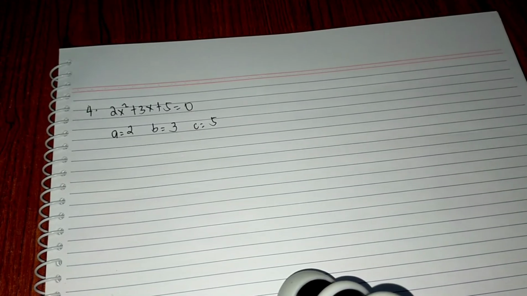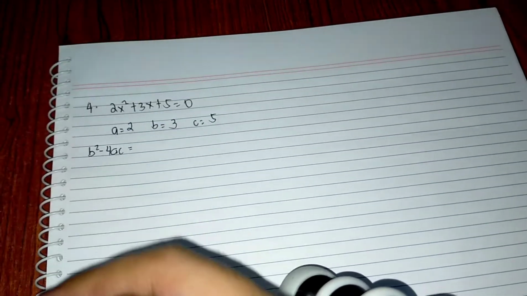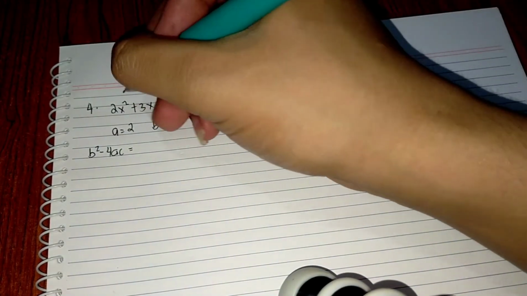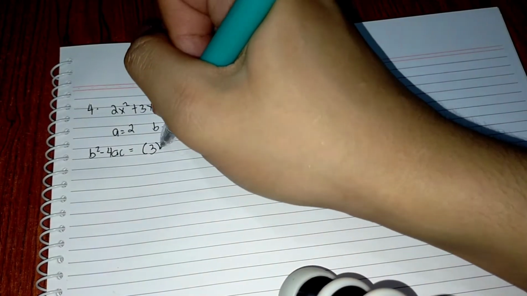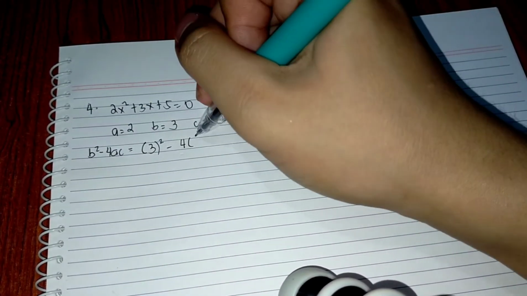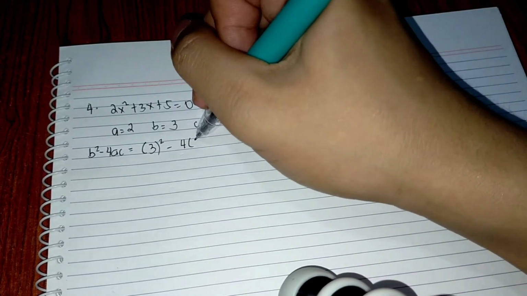Hanapin natin ang value ng discriminant. So, ang formula natin ay b squared minus 4ac. Okay? Ayan. So, substitute natin yung mga values. What is b? 3. So, this will become 3 squared minus 4 times, what is the value of a? 2.